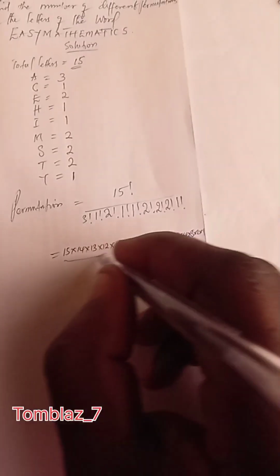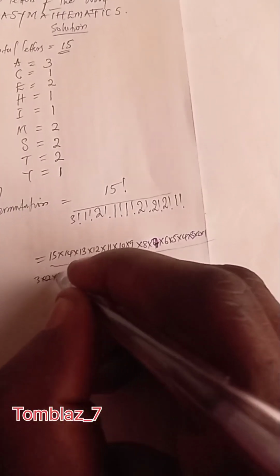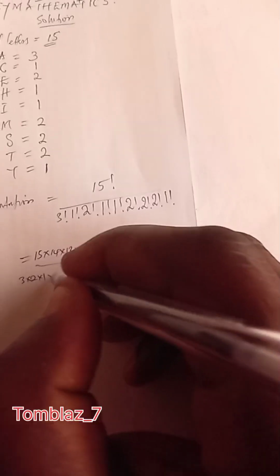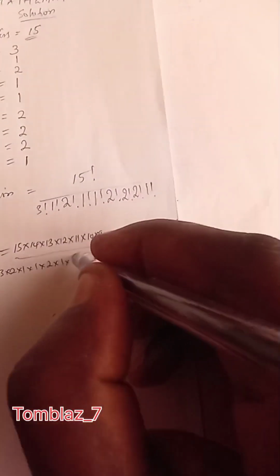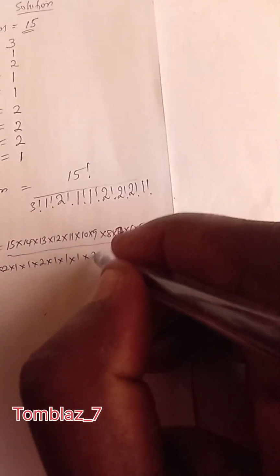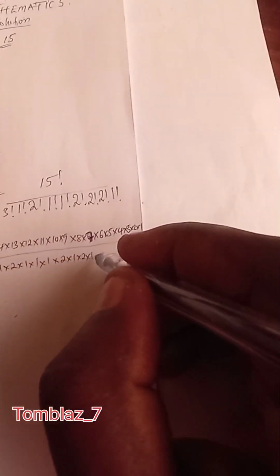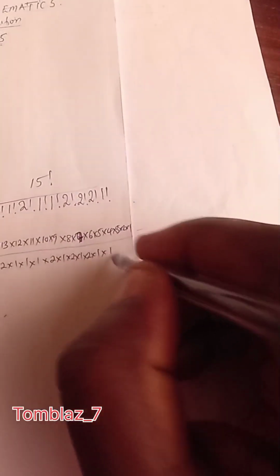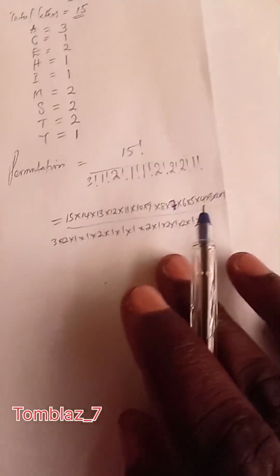This is 15 factorial, all divided by 3 factorial, which is 3 times 2 times 1. 1 factorial is 1. 2 factorial is 2 times 1. 1 factorial is 1. Another 1 factorial is 1. 2 factorial is 2 times 1. The next 2 factorial is 2 times 1. The next 2 factorial is 2 times 1. The last one is 1. So this is how you expand the factorials.